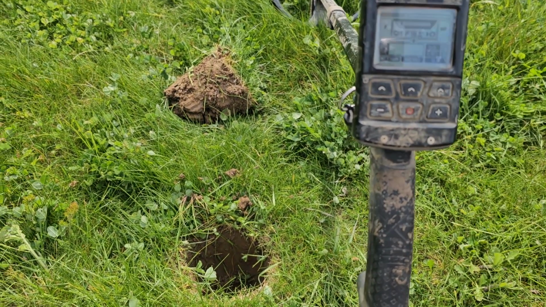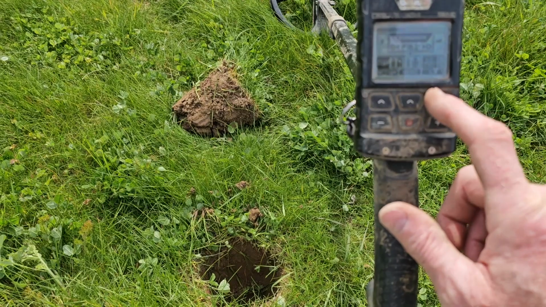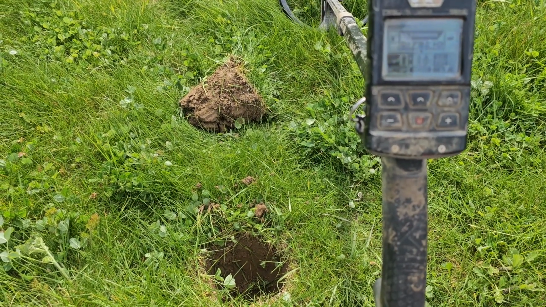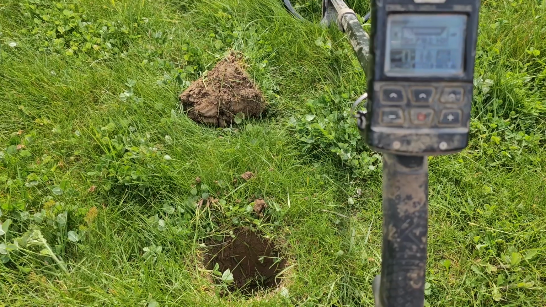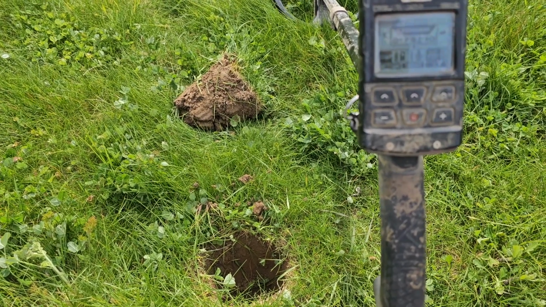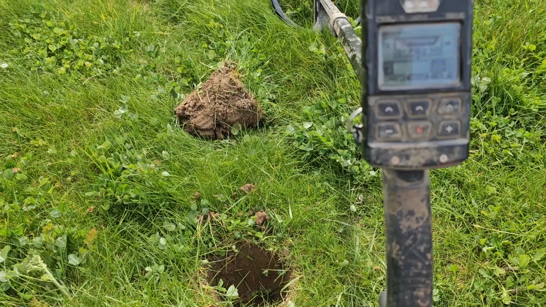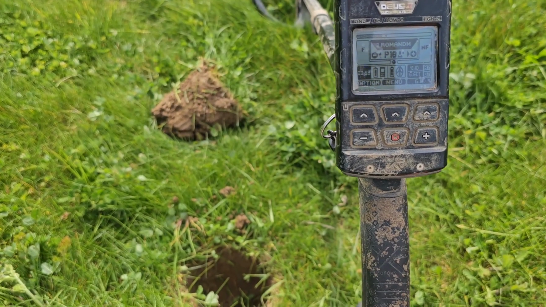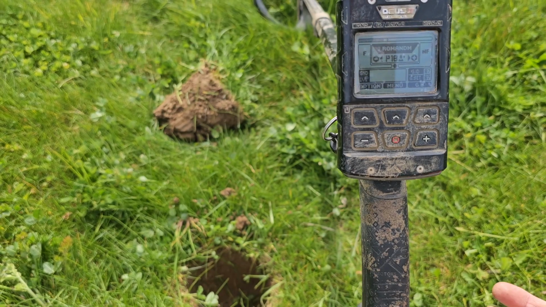So again, push the back button there, hit that button, press and hold for noise cancel. I never ground balance, to be fair. I proved that in my other videos that it made no difference, and sometimes it can make the machine worse. I call this my Roman program, only because I like finding Roman coins, and I find this program works well with that, as well as the hammered.